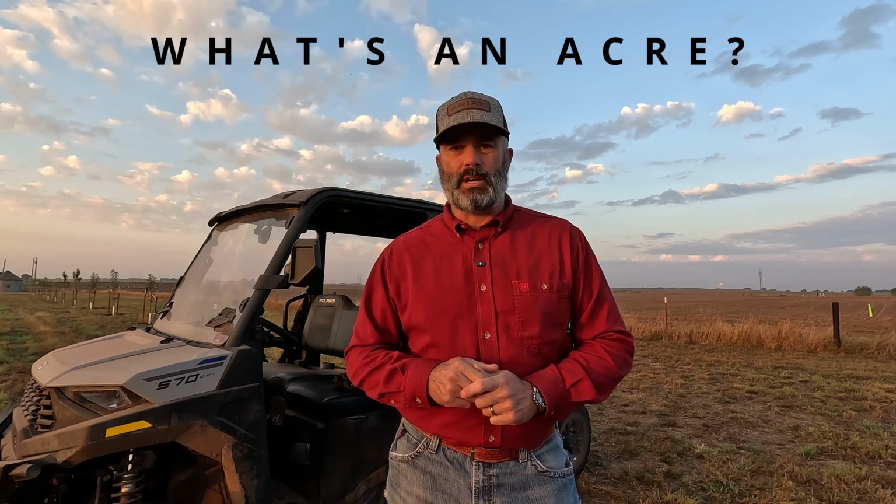Do you know what an acre looks like or how big it is? We didn't when we first moved out here. We had no concept of what an acre consisted of. Whenever you're planning out your farm or your homestead, it's important to have an idea of how big an acre actually is, because a lot of things that you might be looking at might have certain size requirements for what you want to do.